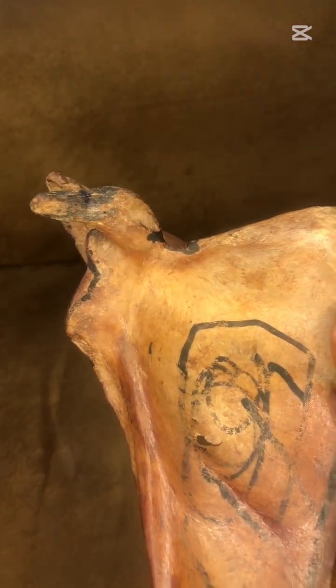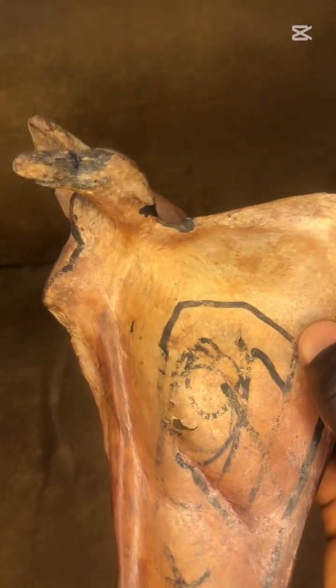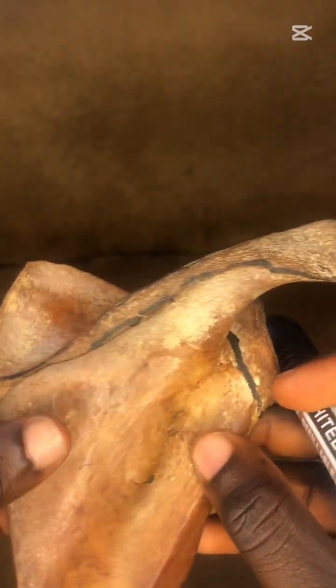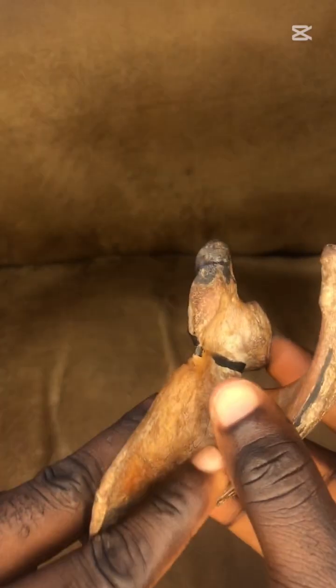Now, let's discuss the processes, right? So you can see we have already discussed the spinous process.